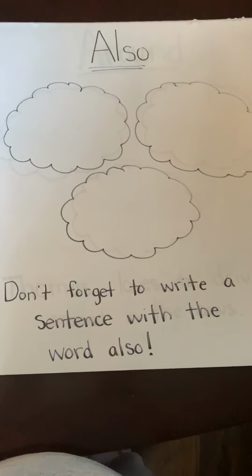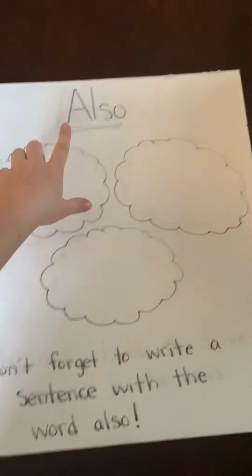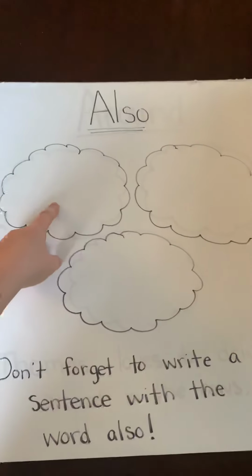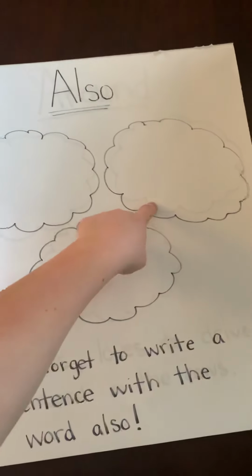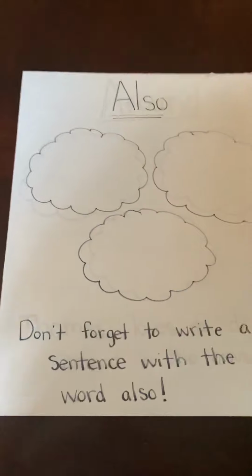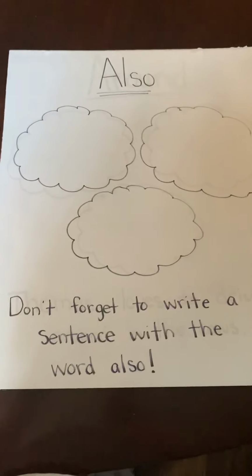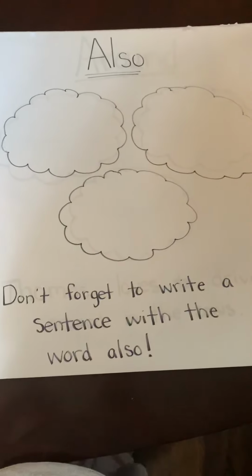But if your kiddo loves those fancy writings and they want to write also on the top of the page and then write also in cursive, write it with bubble letters, write it fancy, they totally can. It's whatever their fingers and their brains can handle, okay?